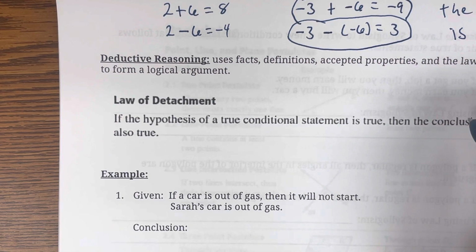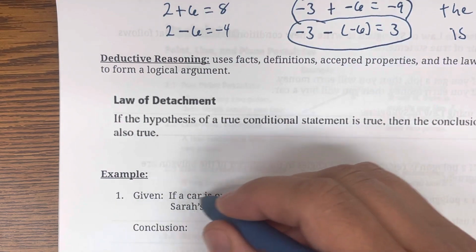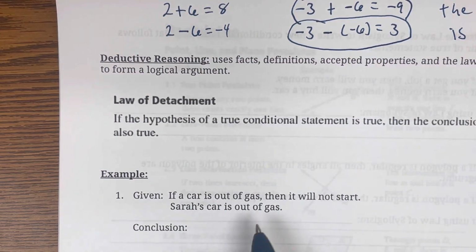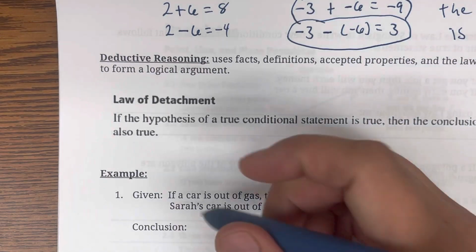So what we're saying here is if we have a given that states if a car is out of gas, then it will not start. I am told that Sarah's car is out of gas. So that means that the original hypothesis is true. Thus, the conclusion would also be true. And I could simply say it will not start.